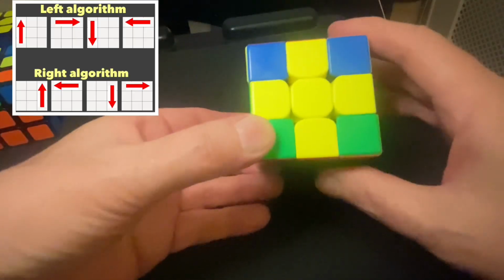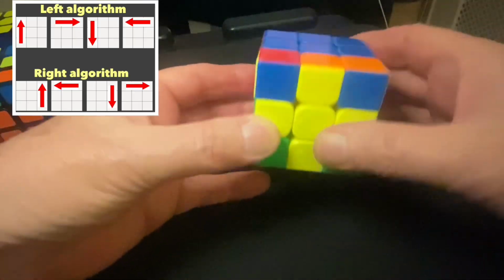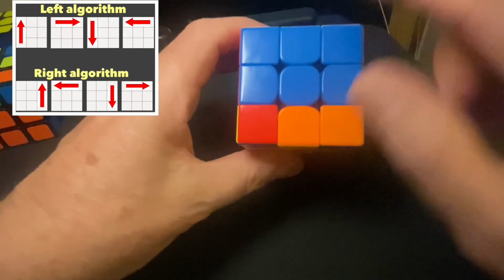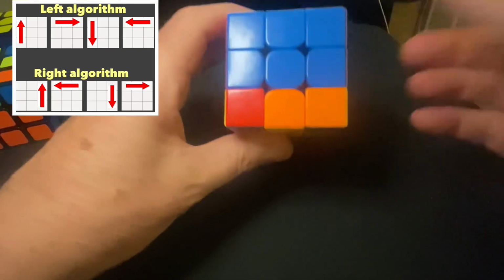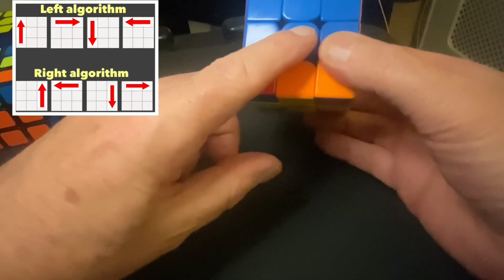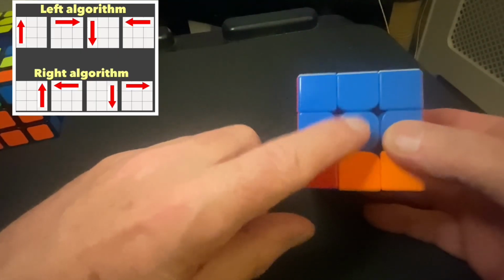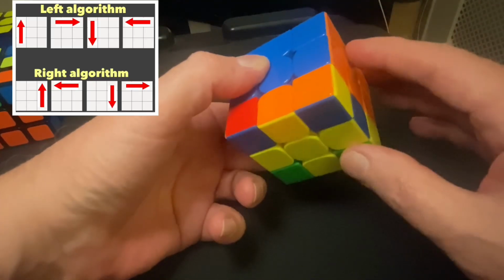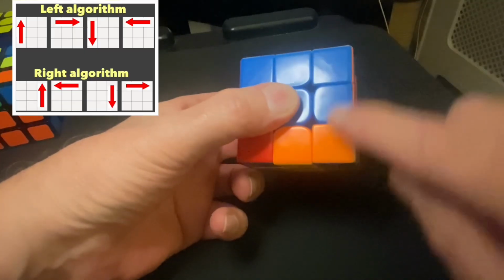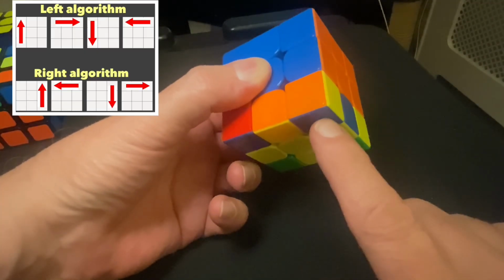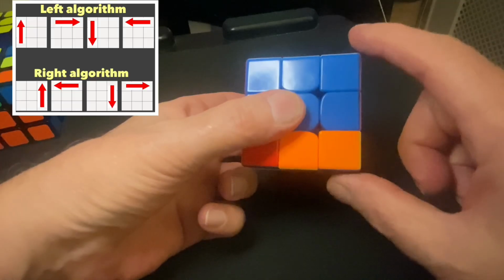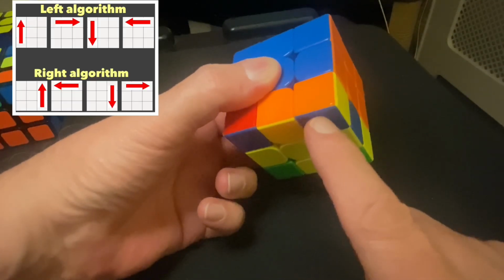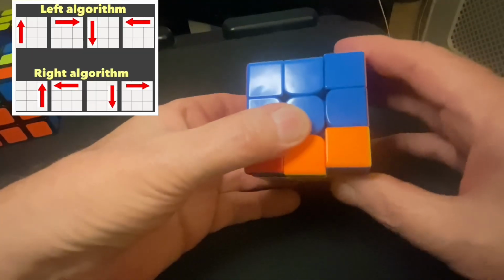So what we're going to do now, we're going to put the yellow cross on the bottom. And we're going to pick one of the centres, and we're going to keep that centre towards us at all times. So in this case, we're going to use the blue centre, and we're going to keep that blue centre pointing towards us. First of all, we're going to work on this right hand side here, and we're going to try and get this yellow on the bottom. So basically, what I do is I just keep doing the right hand algorithm until that yellow goes onto the bottom. And it's just like this.